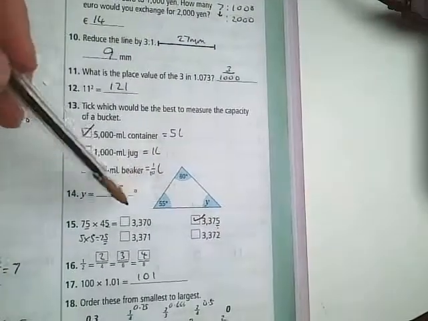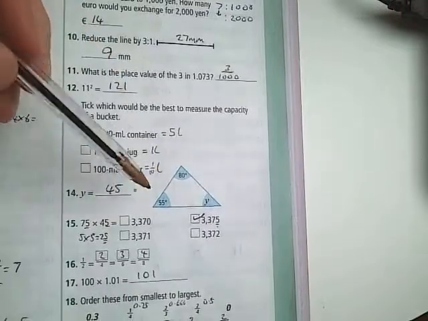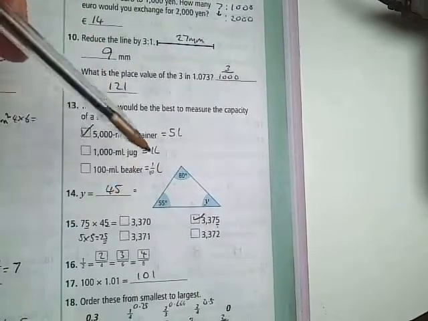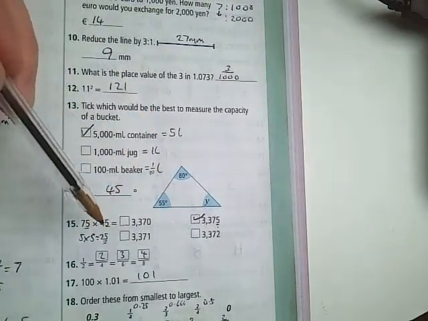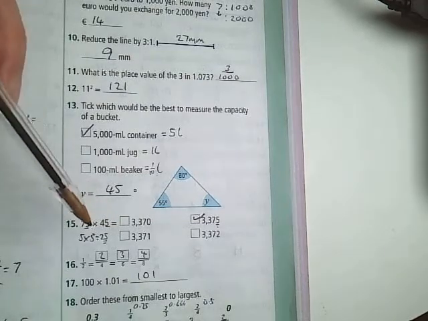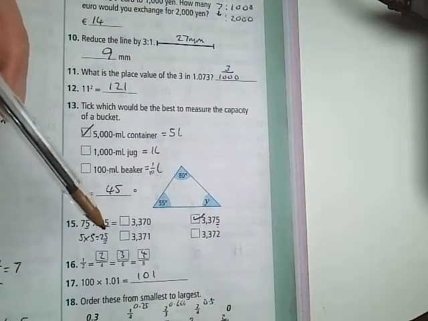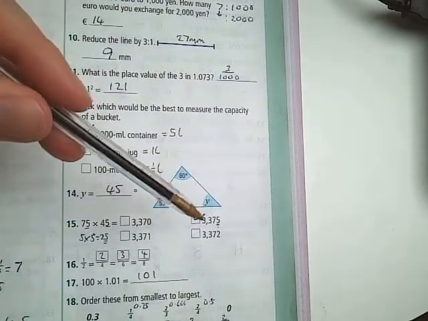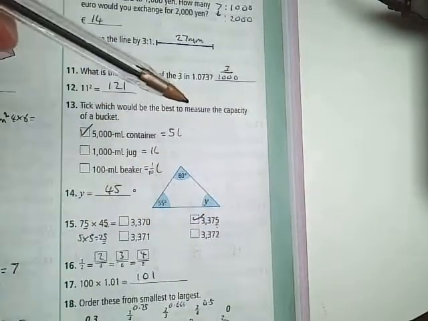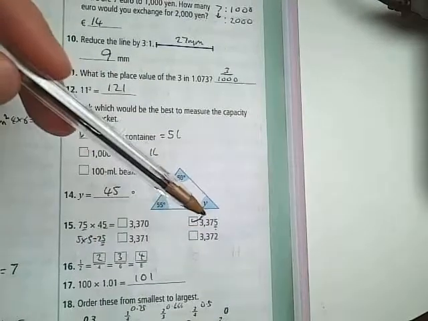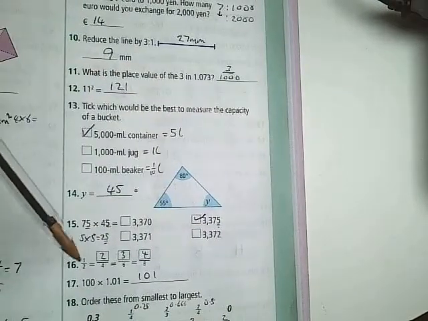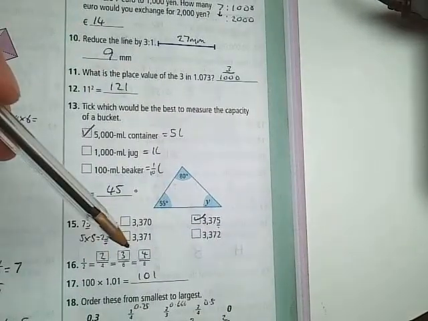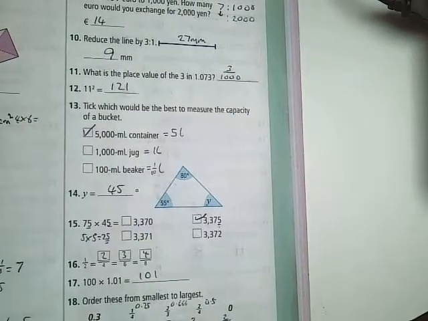Question number 15. Back to these questions we had at the start of the year. Which is the right number? You can multiply them out, but actually all you have to do is look at the last digit. 5 by 5 will always give you 25. So the last digit has to be 5, and there's only one that fits the bill. It has to be this one here. That's the correct answer. Even if you never multiplied it out, if one of these is right, it has to be this. Question 16, 1/2 equals 2/4 equals 3/6 equals 4/8.